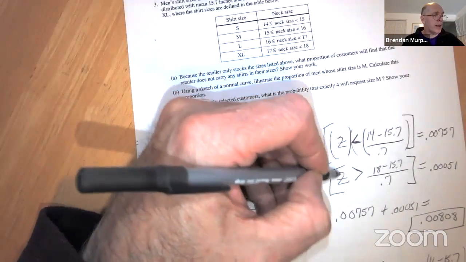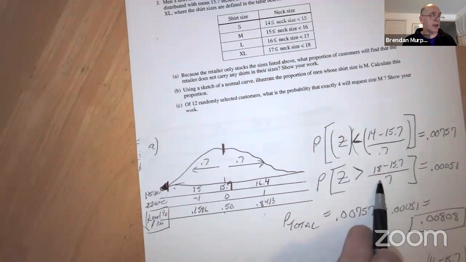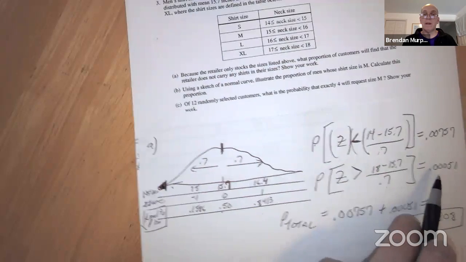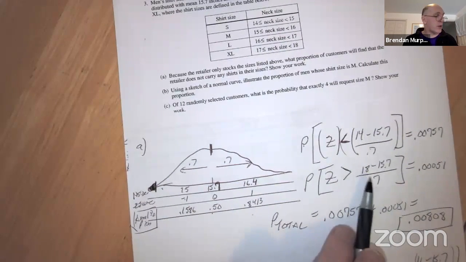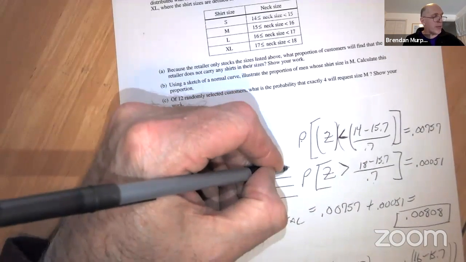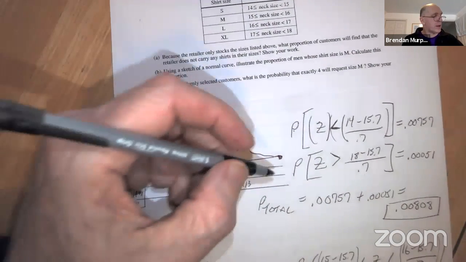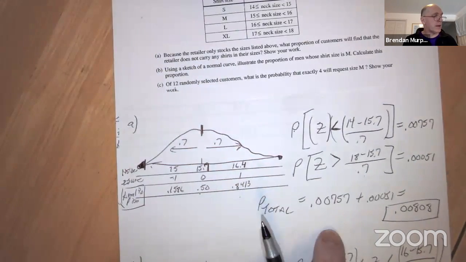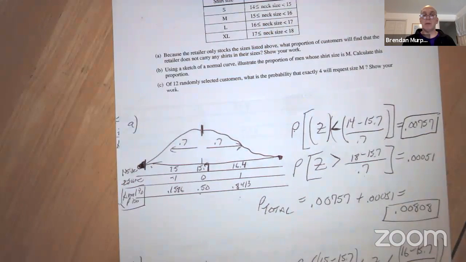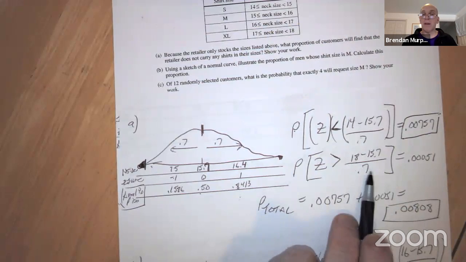Similarly, what's the probability that my z-score is greater than my largest size, 18 minus 15.7 over 0.7? That's almost 3 standard deviations above the mean, so it's way up here in my upper tail, really, really small. You might not even see it if I went to my calculator. So I added those 2 probabilities. This first one was 0.00757. Well, that's really pretty small, right? We knew this one was going to be even smaller than that, right?